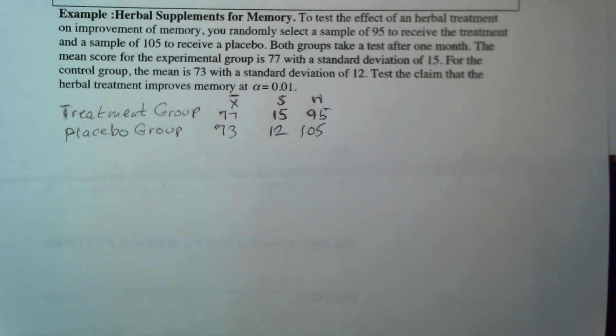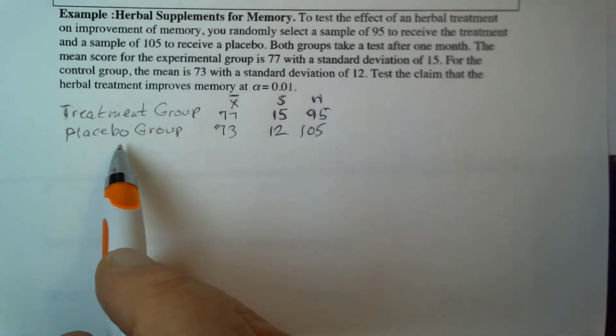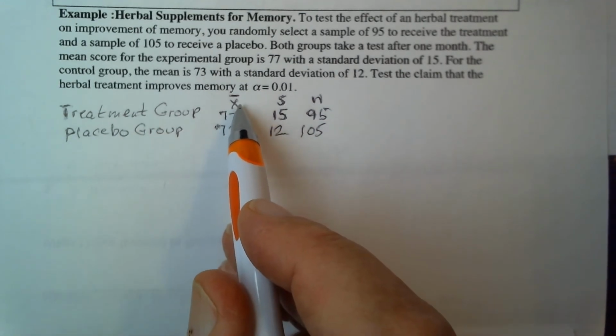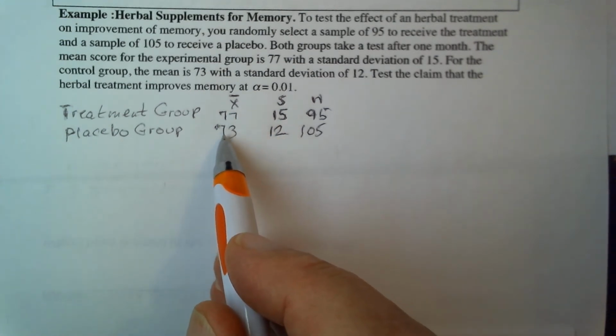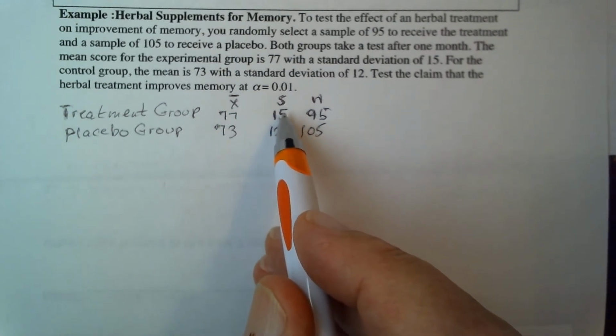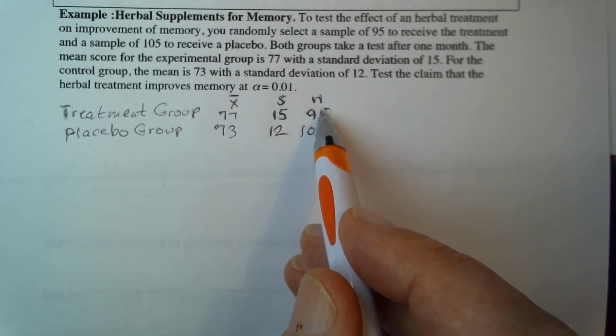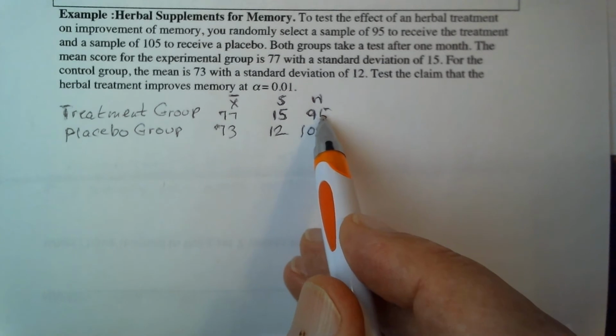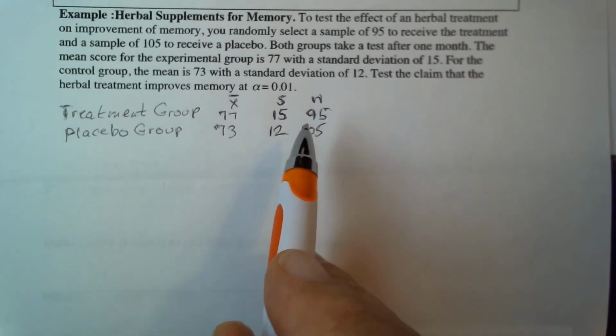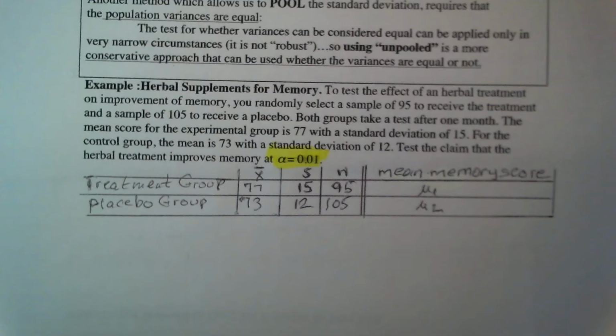So here's our data summarized. Here's the treatment group and the placebo group and the sample mean for each group, 77 and 73 respectively. Also the sample standard deviation of 15 and 12, and the number of samples, n, being 95 and 105.